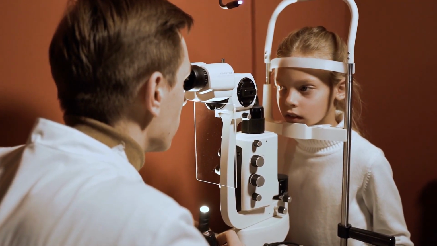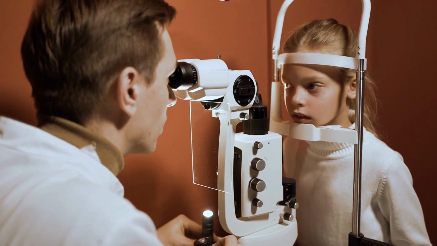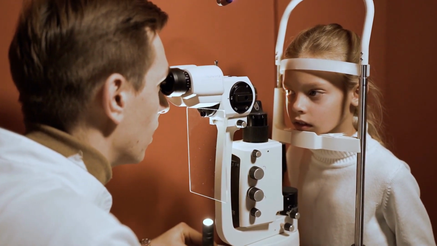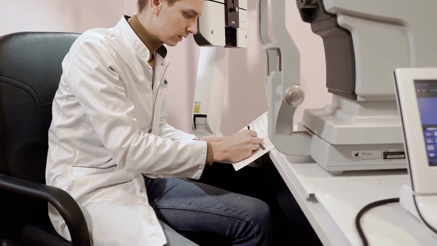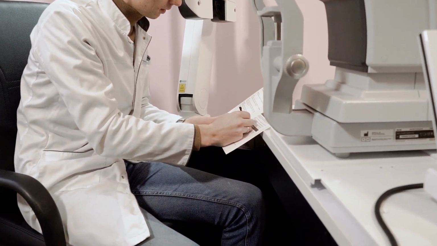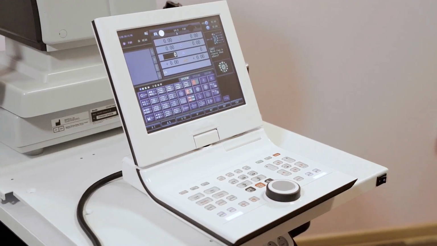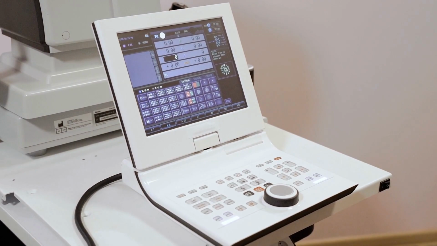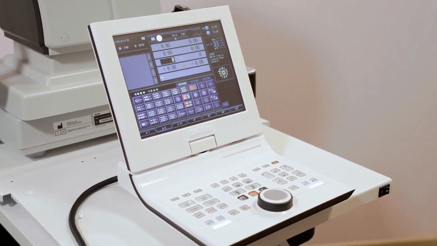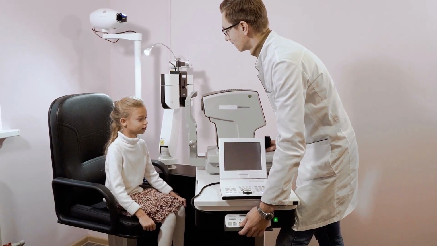Here are some common symptoms of eye problems. Redness. This can be a sign of irritation, infection, or inflammation in the eye. Itching. Itchy eyes can be caused by allergies, dry eye, or other conditions. Discharge. Excess discharge from the eye can be a sign of infection or other problem. Pain. Eye pain can be caused by a variety of factors, including infections, injuries, and underlying medical conditions.